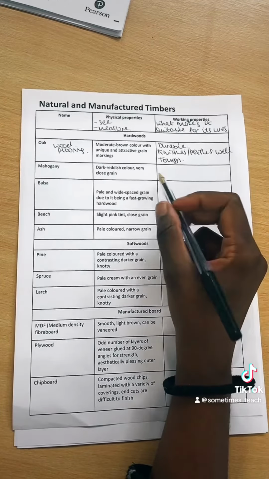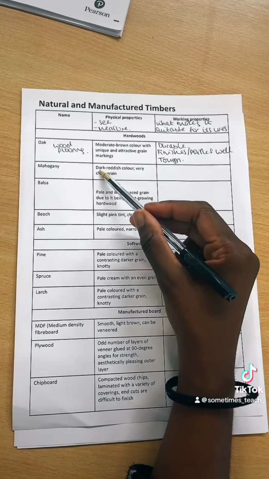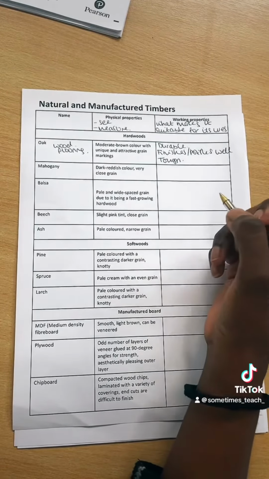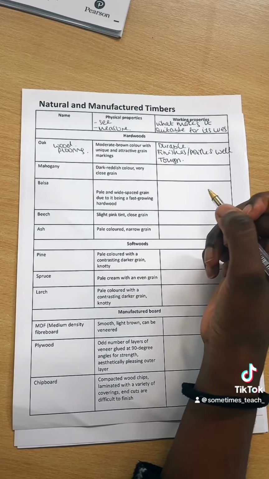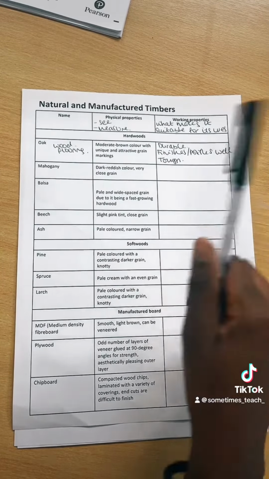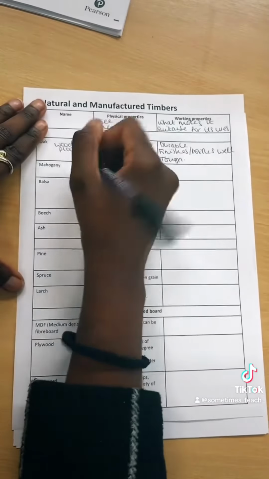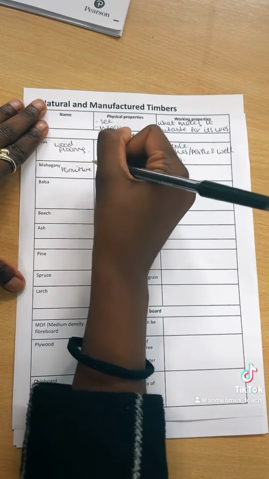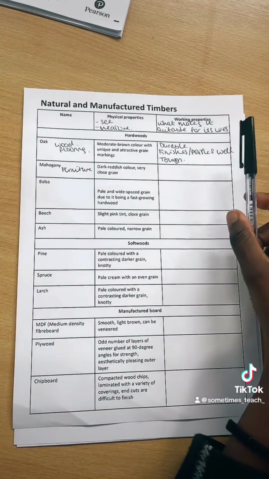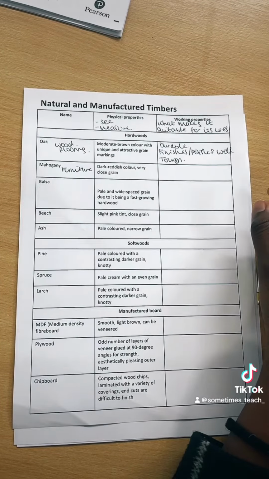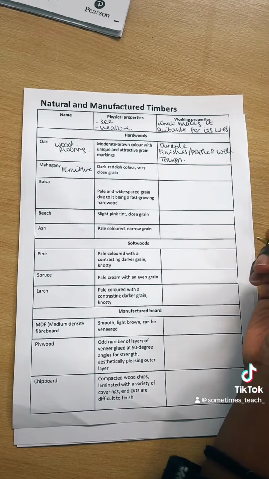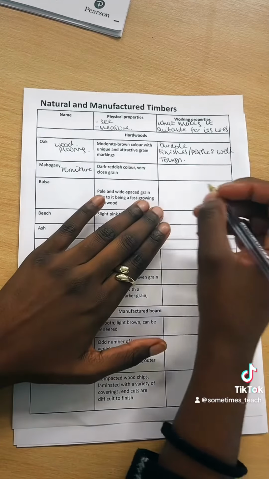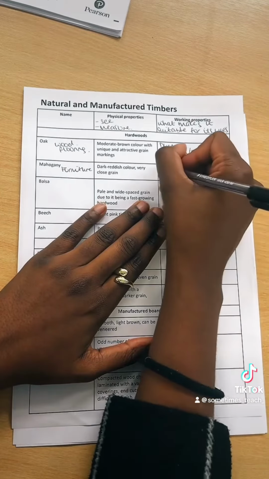I'm sure, especially if you're from a Caribbean background, you would have seen mahogany. It's a dark reddish colour and it has a very close grain. Mahogany is one of the most expensive ones. What can we say about mahogany that makes it suitable for its uses? So furniture would be a use. So attractive.